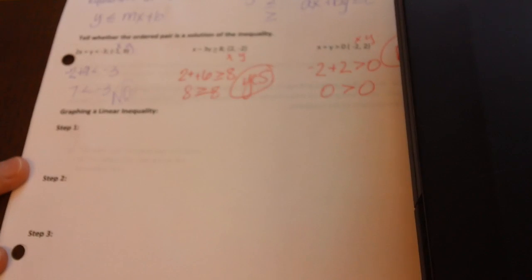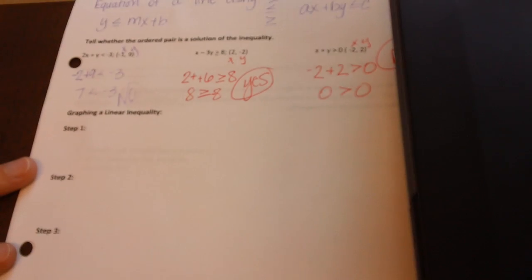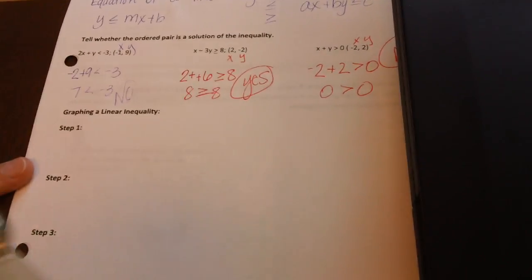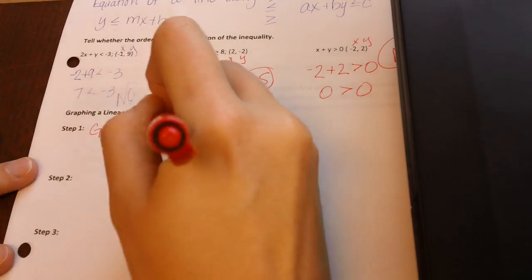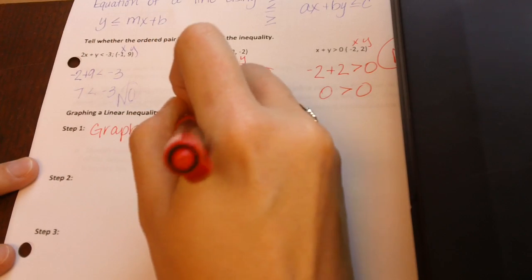We're going to talk about graphing linear inequalities, and the first step to graphing a linear inequality is to graph the boundary line, or just graph the line that you're given. So let's write that down. Graph the line.